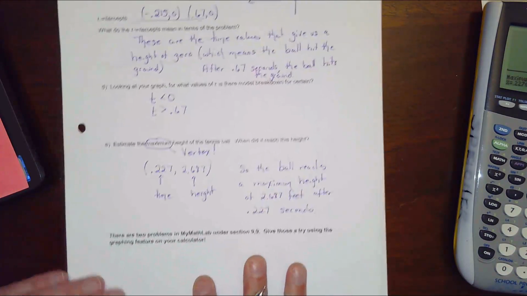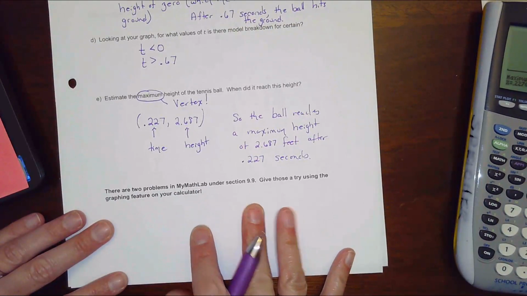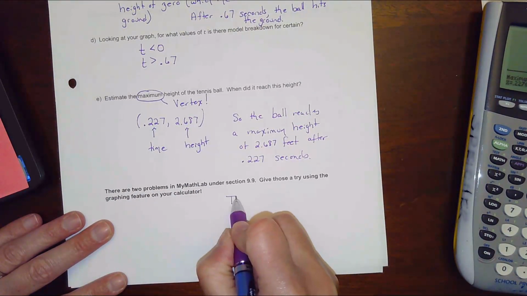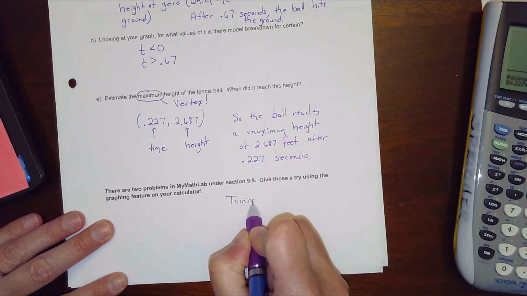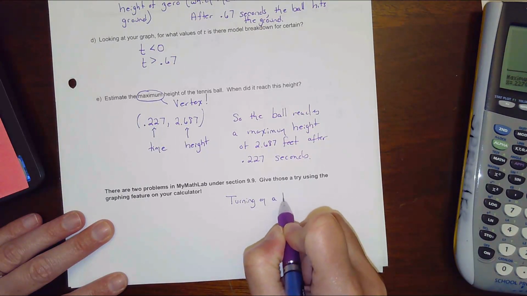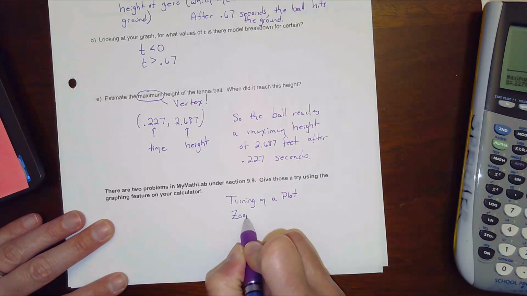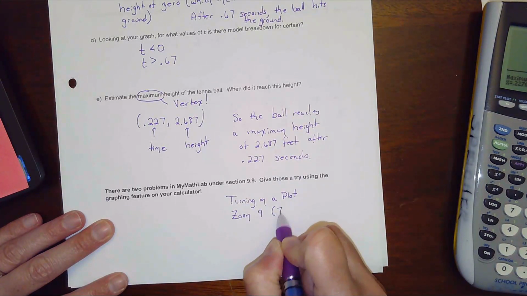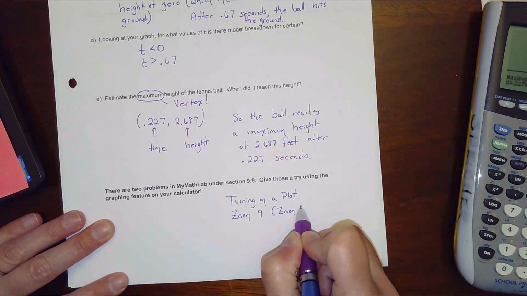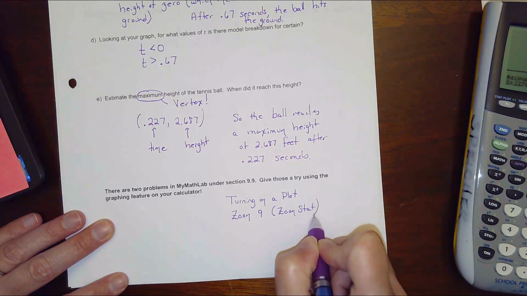Okay, so those are the keys that I wanted to cover. I wanted to talk about turning a plot on. I wanted to talk about Zoom 9, which is Zoom Stat. It'll make a window that will plot all of those points.